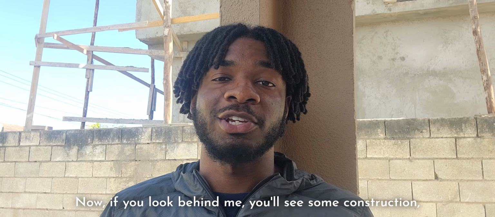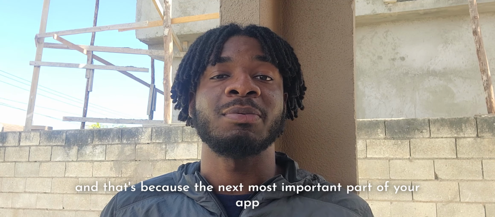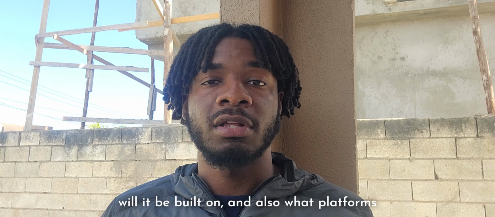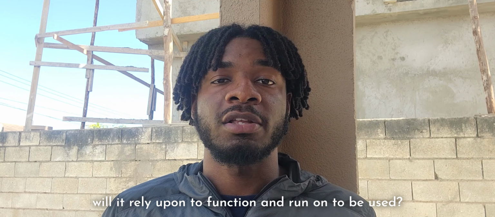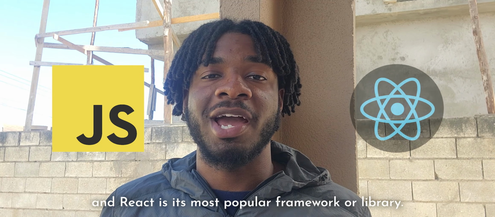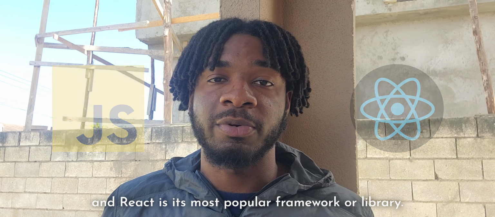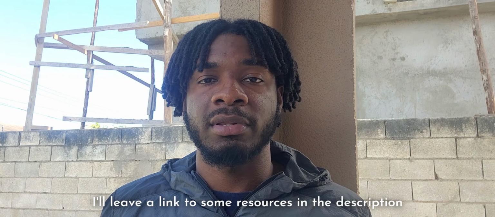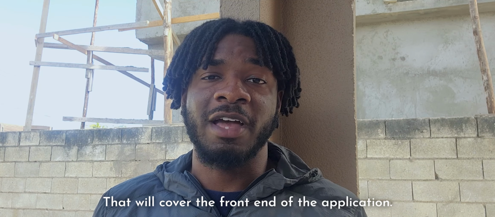Now, if you look behind me, you'll see some construction, and that's because the next most important part of your app is the architecture. In other words, what languages and frameworks will it be built on, and what platforms will it rely upon to function and run to be used. From what I've learned, JavaScript is the standard for web development, and React is its most popular framework or library. Now, if you want to learn what language or framework is right for you, I'll leave a link to some resources in the description. That'll cover the front end of the application.